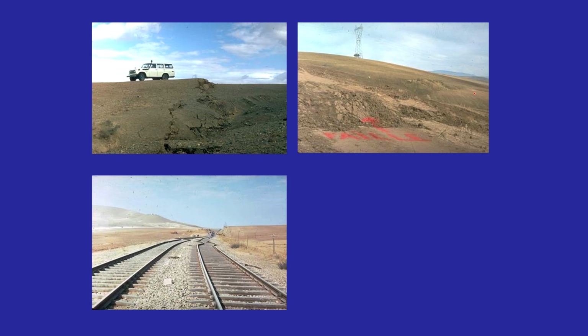One was along high to low angle faulting. So you can say reverse faulting plus thrust faulting. Both of these get into a compressional tectonic environment.